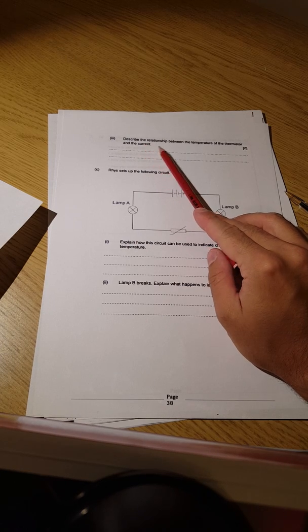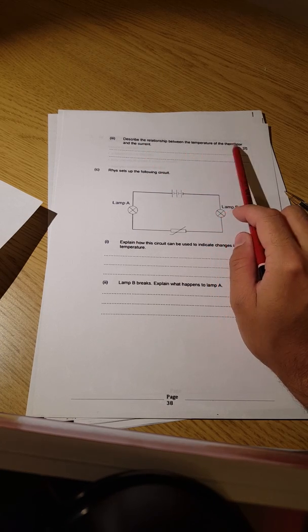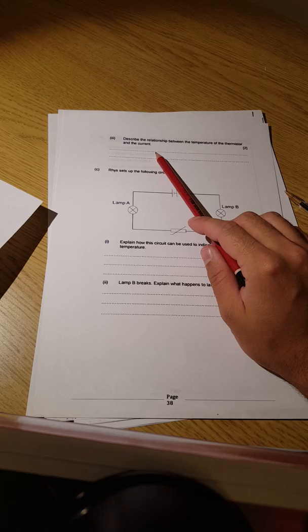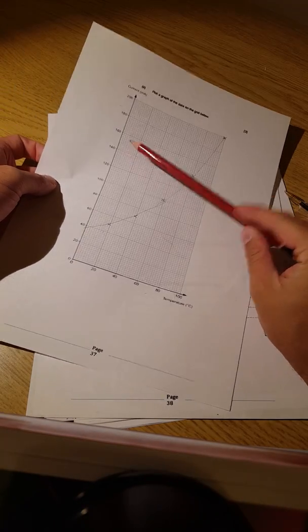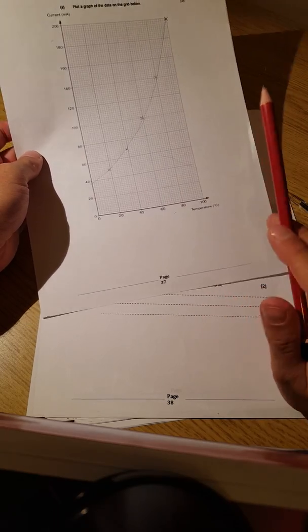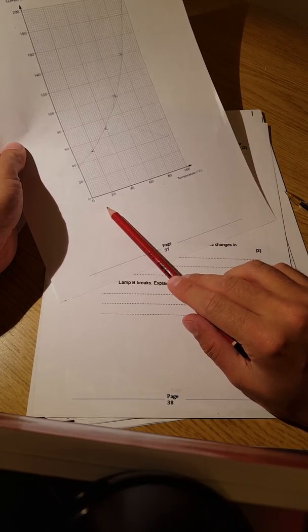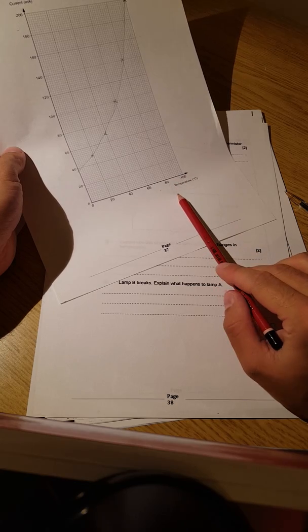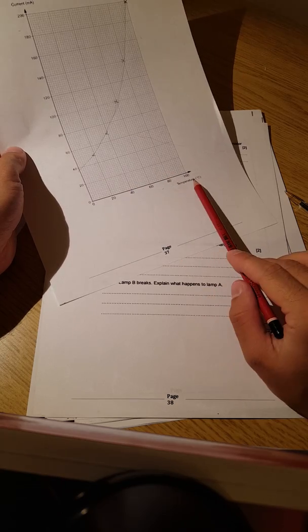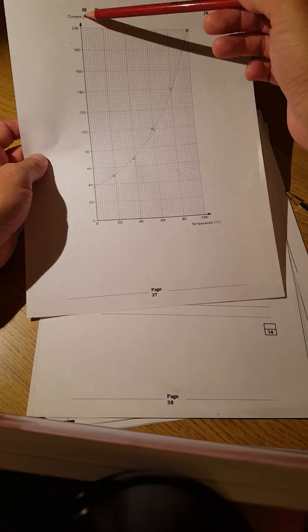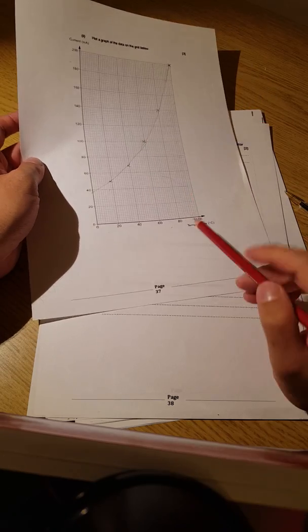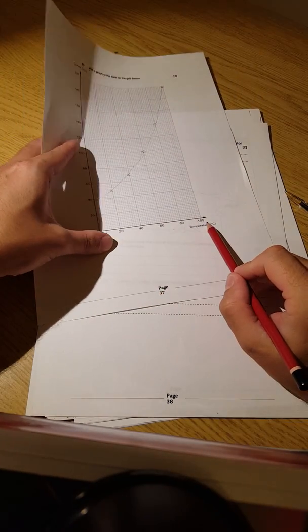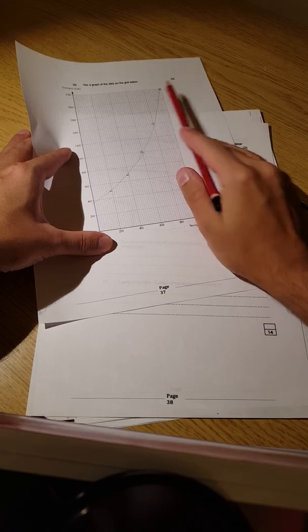The next question then, describe the relationship between the temperature of the thermistor and the current. So let's get our graph. So temperature and current. Now we always start with, as the temperature increases, the current, then we say increases or decreases. So as the temperature increases, the current goes up. So 1 mark would get you, as the temperature increases, the current increases.